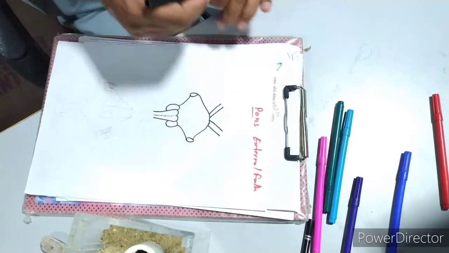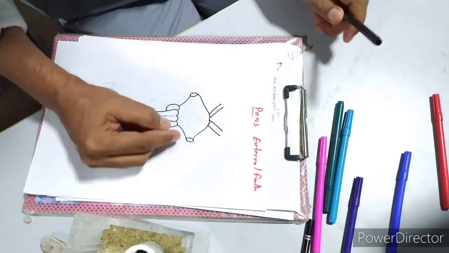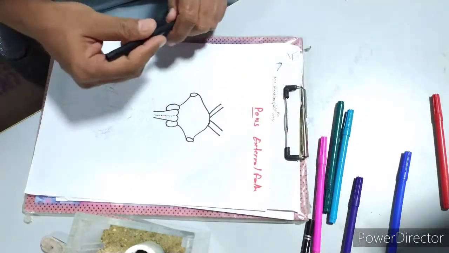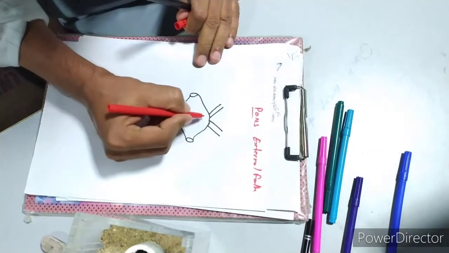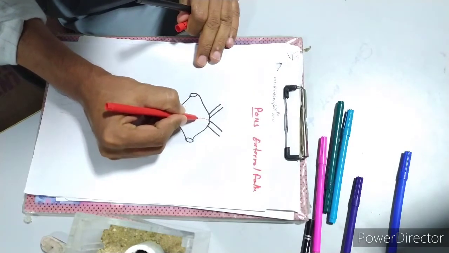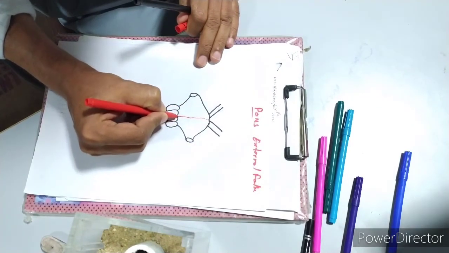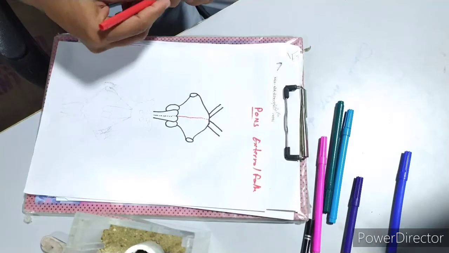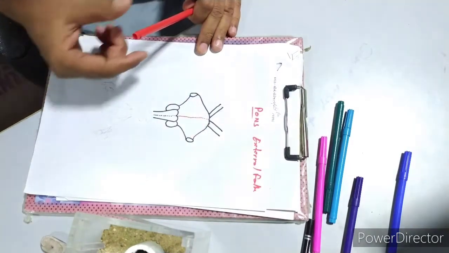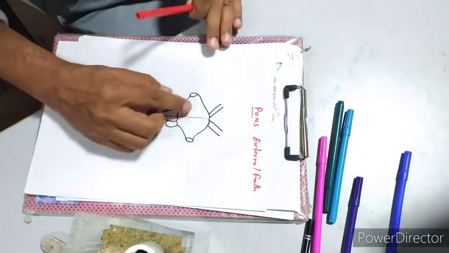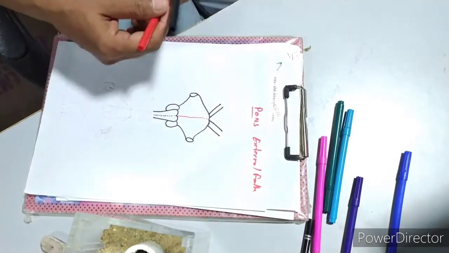Now, on the ventral aspect of this pons there is a groove here. This is the basilar groove, where the basilar artery runs. Now, on the anterior surface, there are the striations.